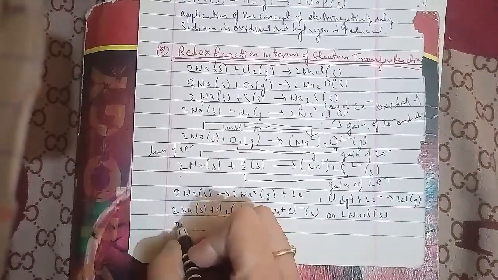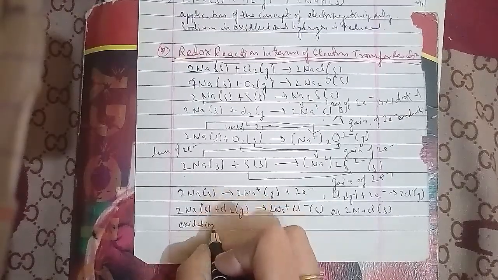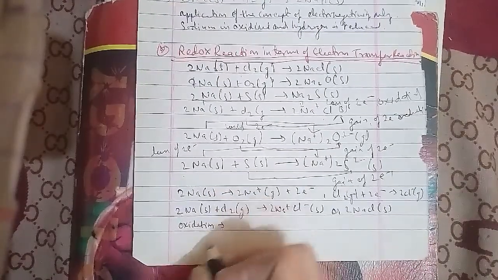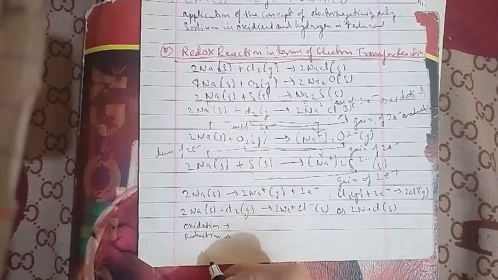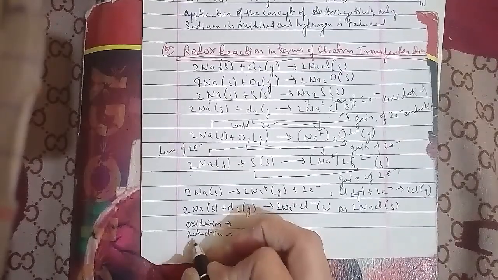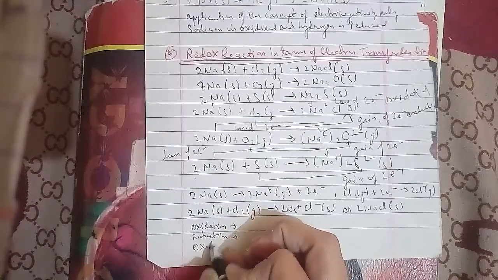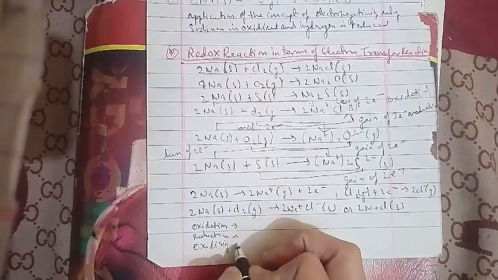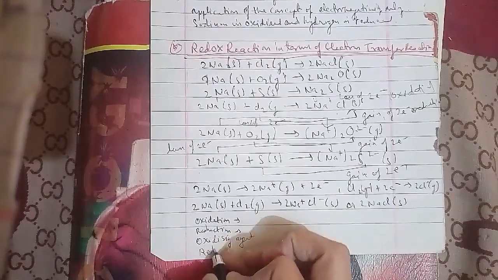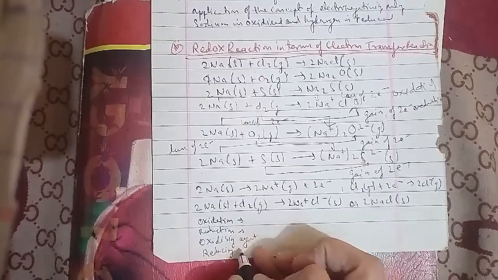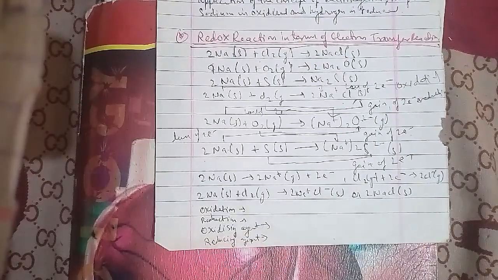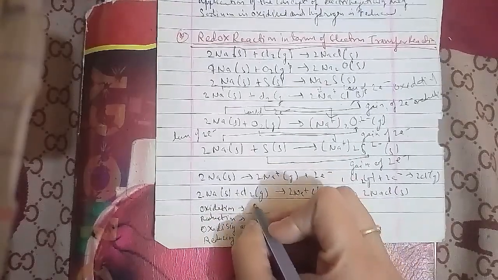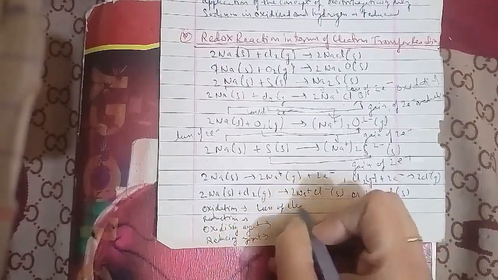For that, oxidation is loss of electrons by any species, and reduction is gain of electrons by any species. The oxidizing agent is an acceptor of electrons, and the reducing agent is a donor of electrons, that we have here.